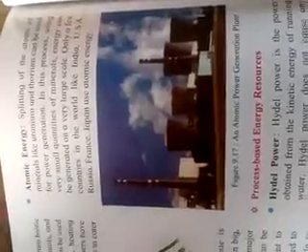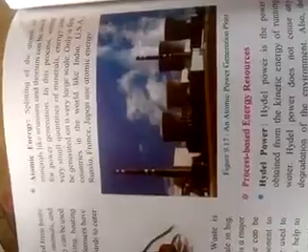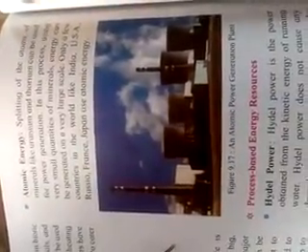Atomic energy means splitting the atoms of minerals like uranium and thorium, which can be used for power generation. That means in power generation, uranium and thorium are used.